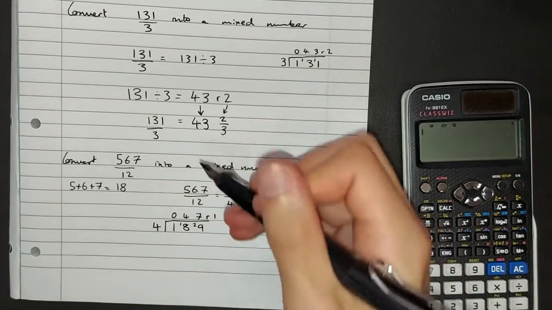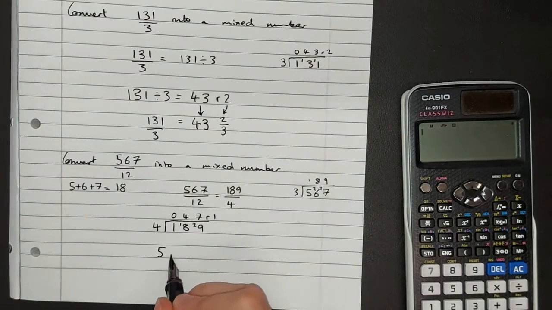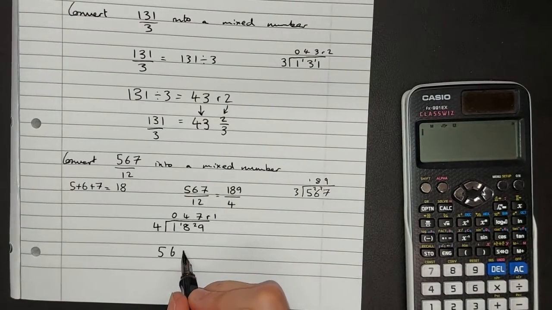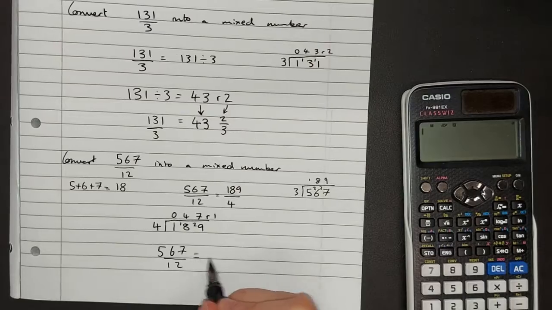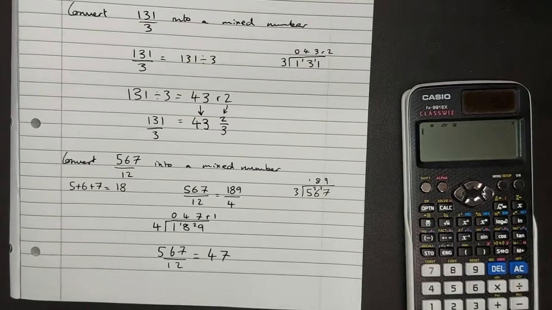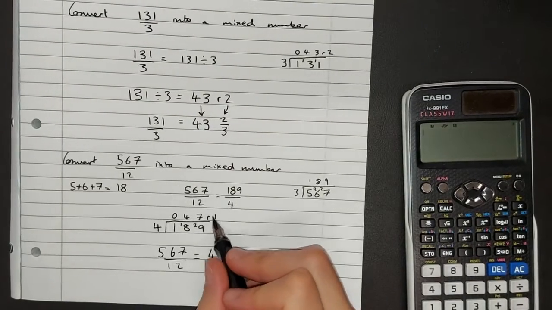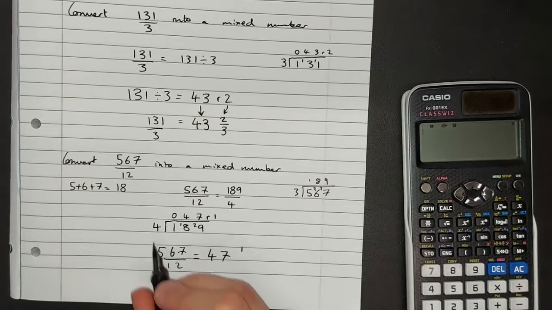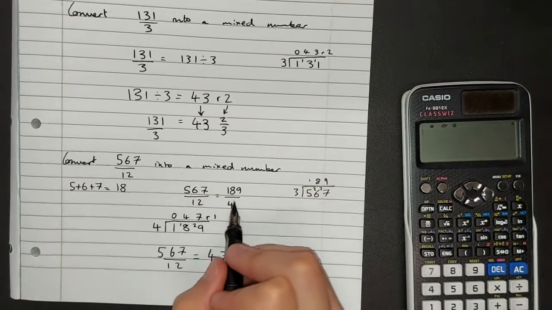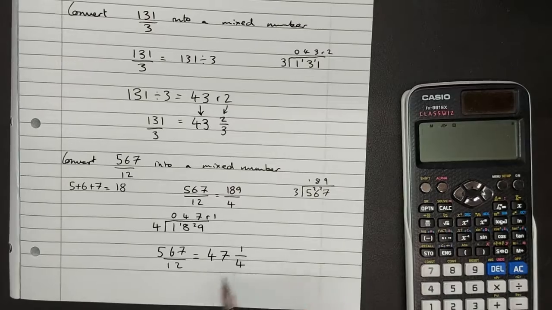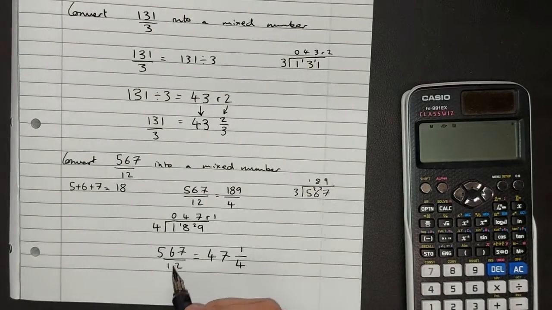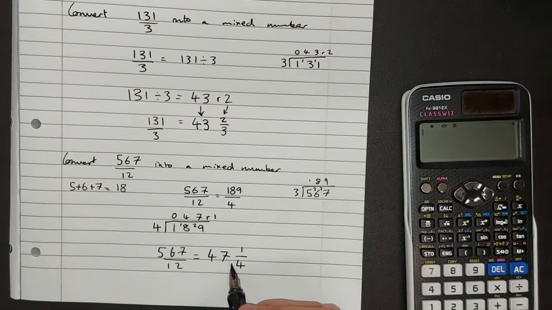So if you remember, 47 is going to be our whole number. And then our fraction part is going to be this as our numerator, so that's 1. And this is our denominator, a quarter. So 567 divided by 12 is the same as 47 and a quarter.